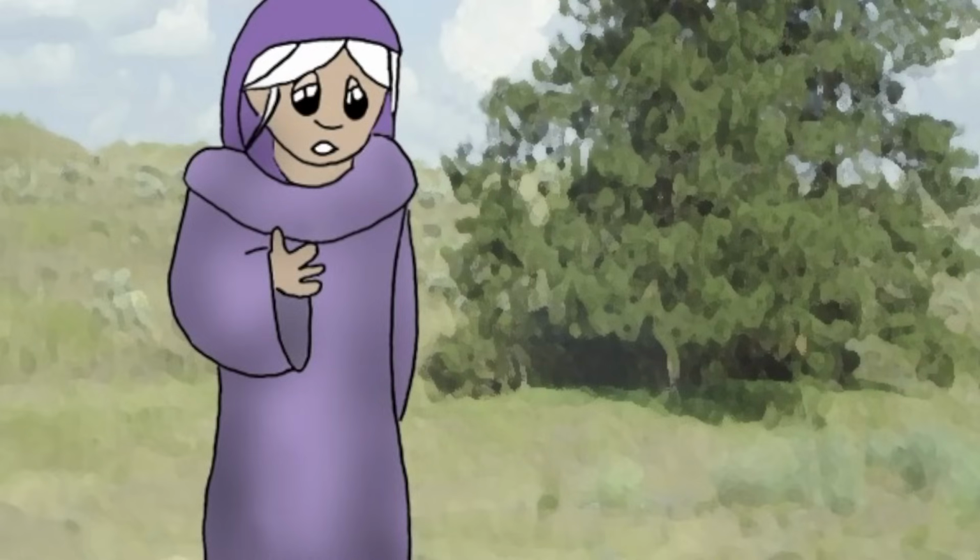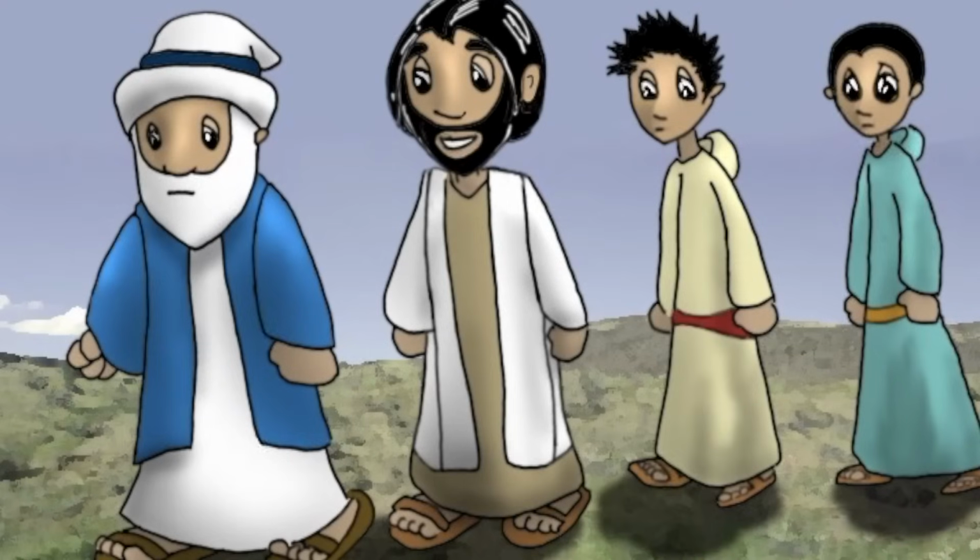The Lord said, "Why did Sarah laugh? Is anything impossible for God?" She said, "I did not laugh," for she was afraid. But the Lord said, "Yes, you did." Then the 3 departed, and Abraham walked with them to see them off.